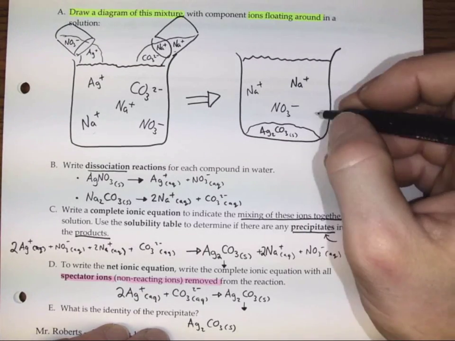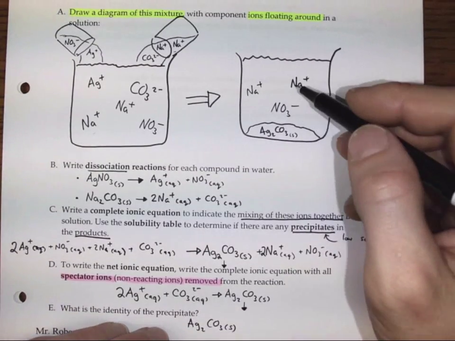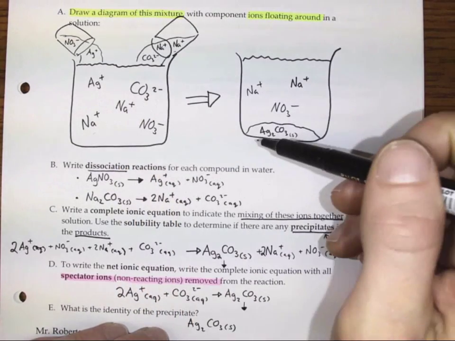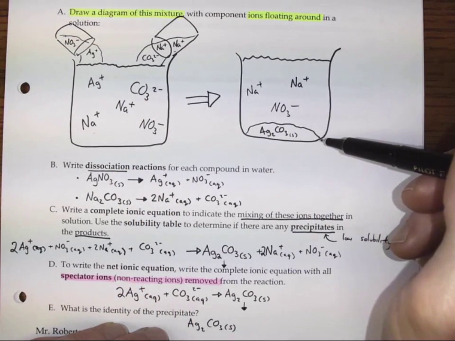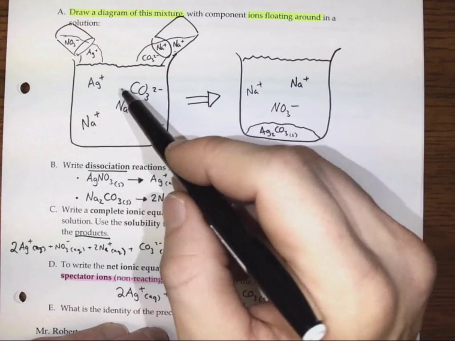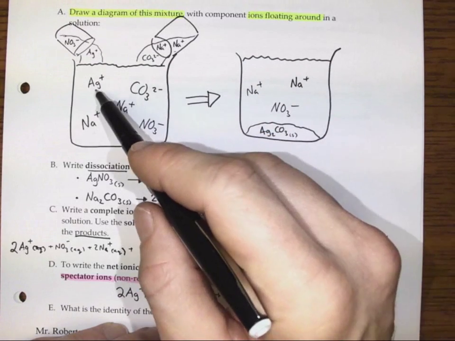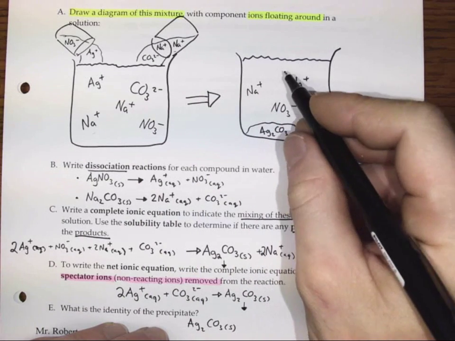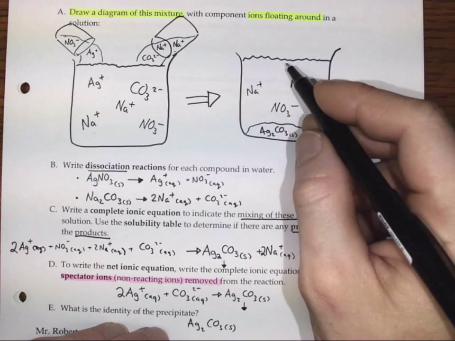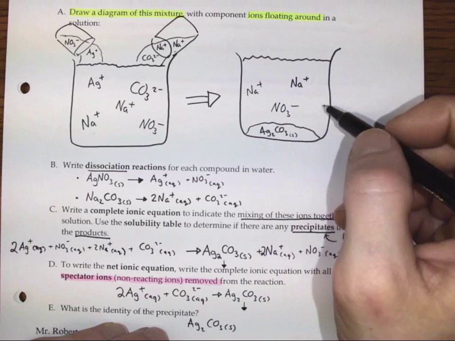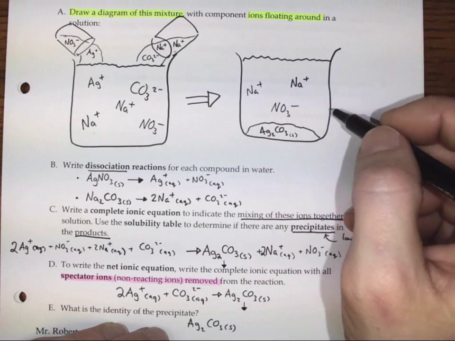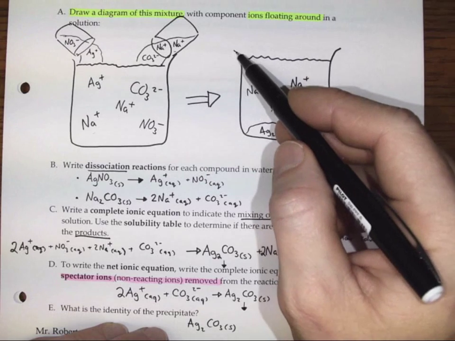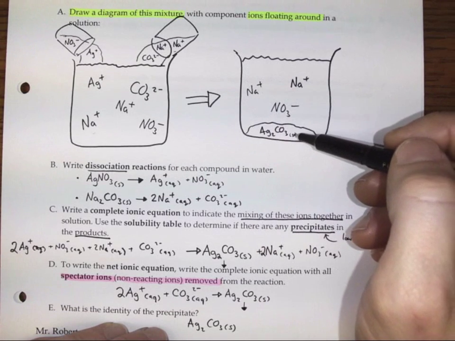Now, if you want to get technical, it's very unlikely that all of the silvers hooked up with all of the carbonates and fell down here. First of all, it was very unlikely there was a balanced ratio of silvers to carbonates in the first place. Very unlikely there was twice as many silvers as there were carbonates. So there's likely some unreacted silver or unreacted carbonate in the solution. And also, there's probably some of both floating around that just never met up to form a solid salt.